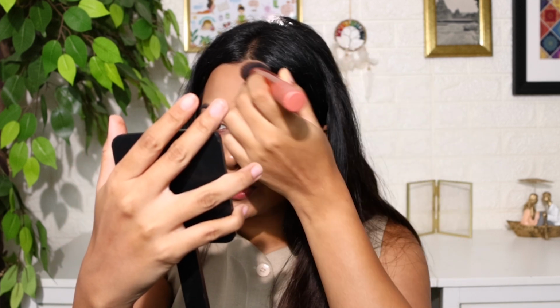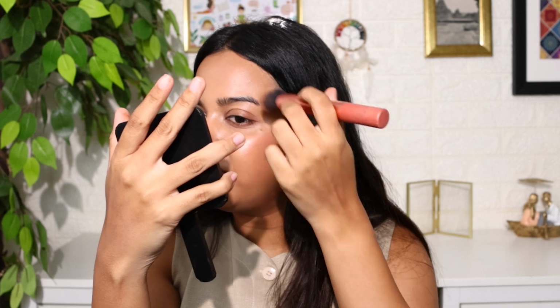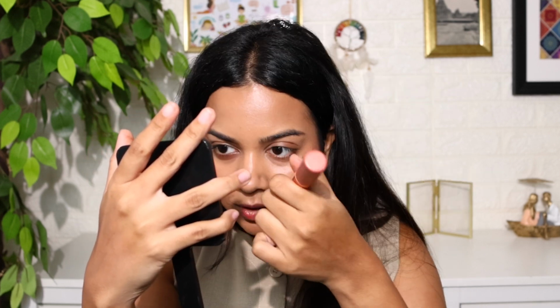Maybe over the years, I've just been looking for perfection. And now at this point, I just want to enjoy makeup when I'm doing it. So I'm just going for a very random, kind of all over the place kind of application.